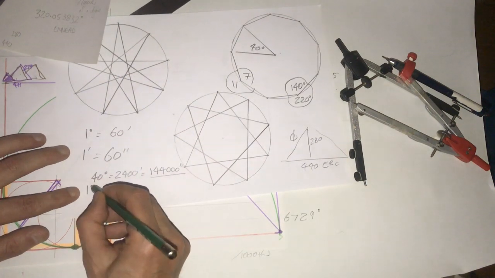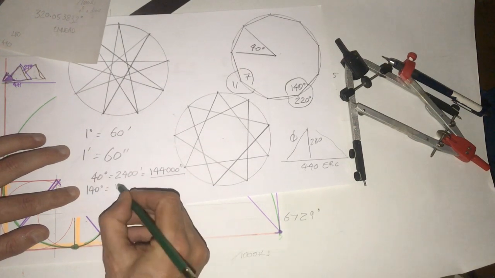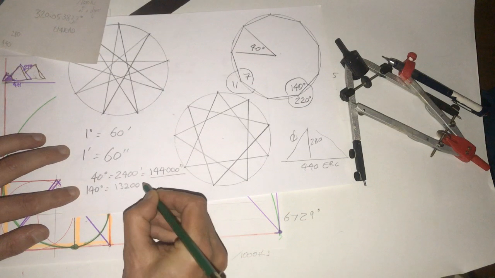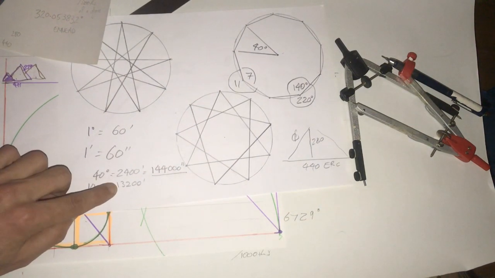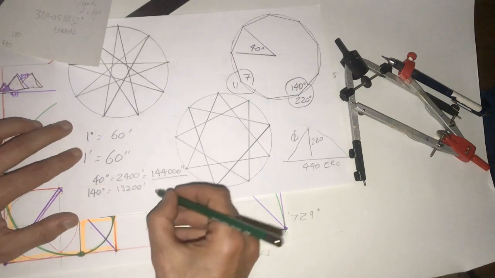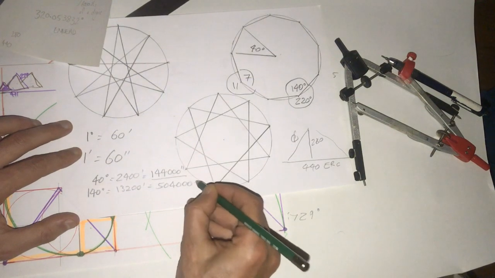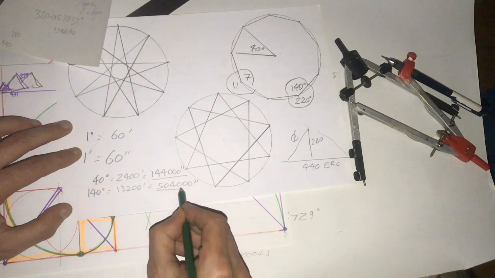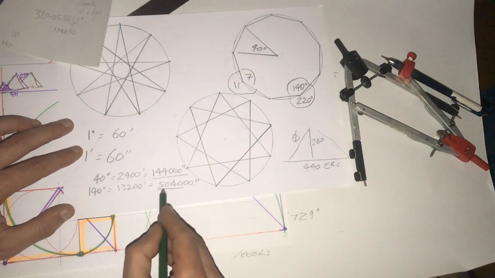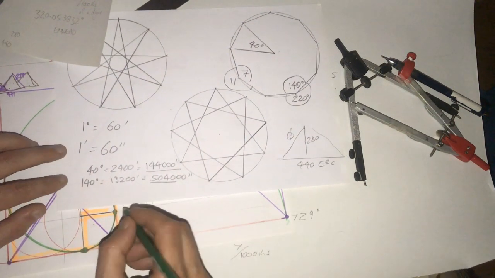Now 140 degrees equals 13,200 minutes. Half of that is 66, half of that again would be 33, but it's also equal to 504,000 seconds. Now 504 is nice, but okay, I'll put up something now about 5,040.